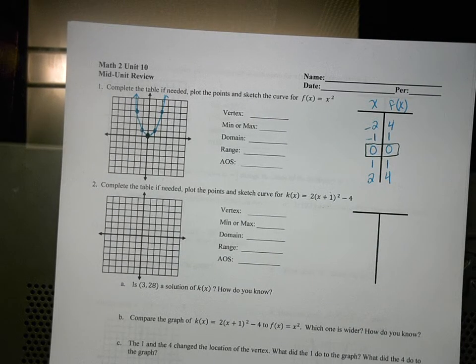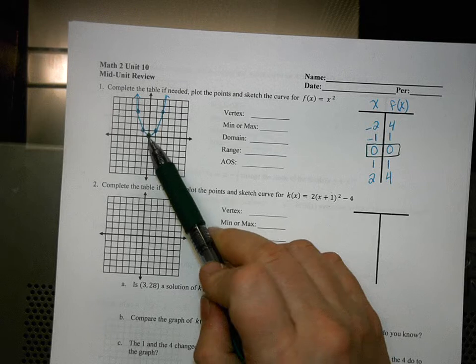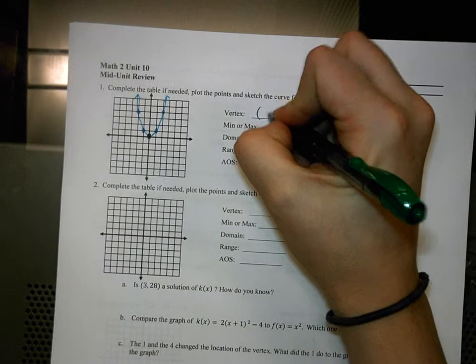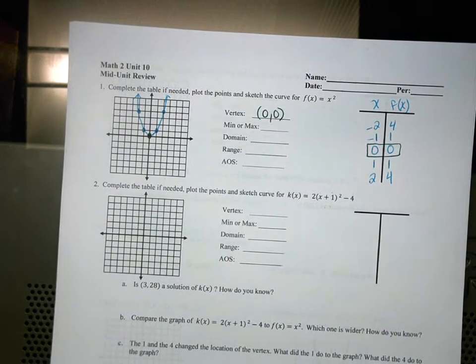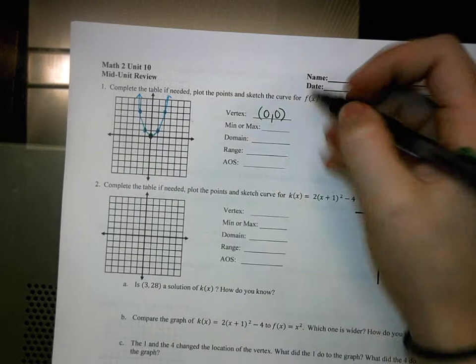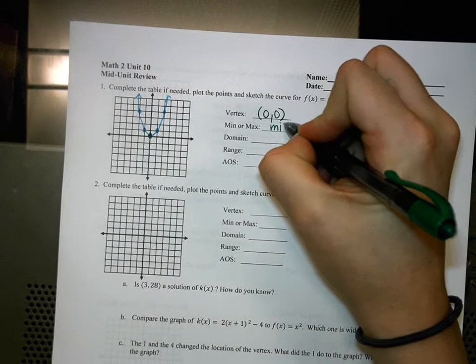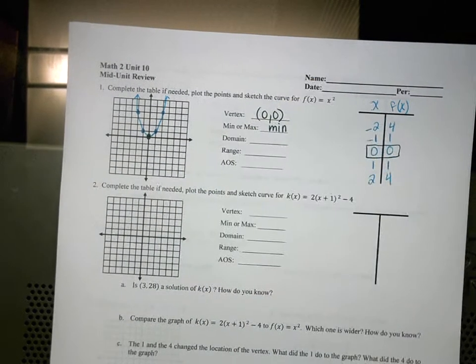So in vertex form, our vertex is also 0, 0. That is a minimum because my graph is opening up, and it is the lowest point that I have.